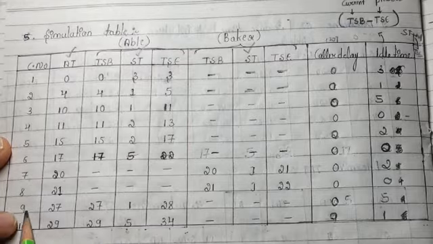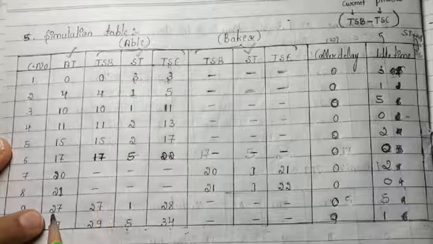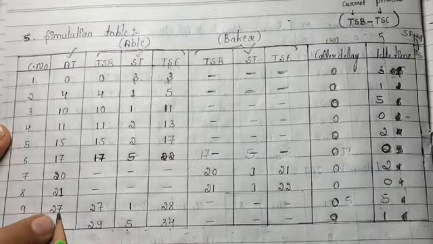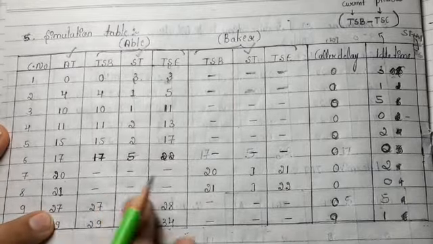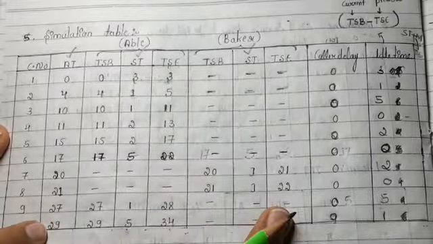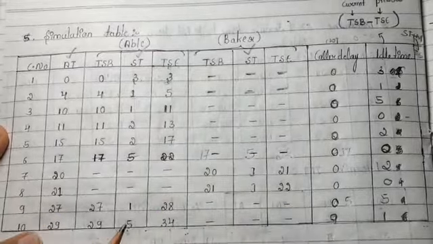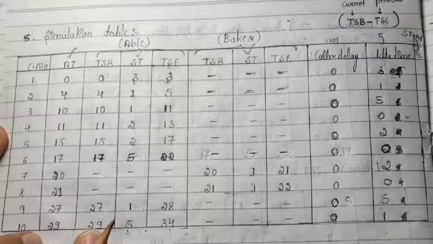Next, for the ninth customer, the arrival time is 27. So the Able is free, so he will move to the Able only, not to the Baker. So dash here. Next, same with the 10th customer.